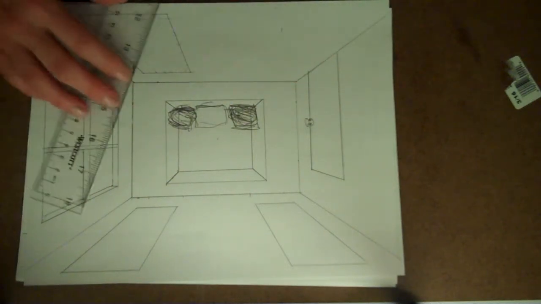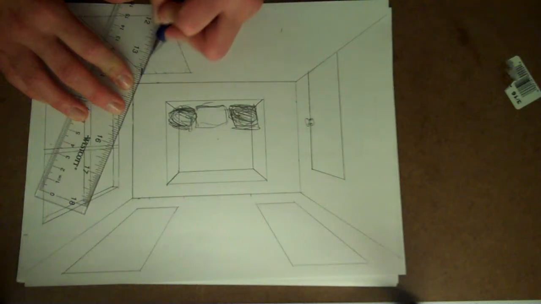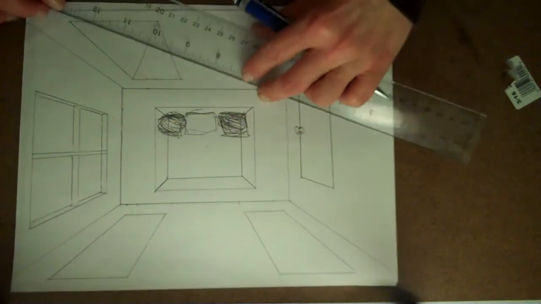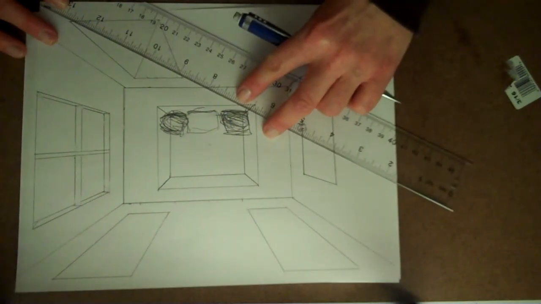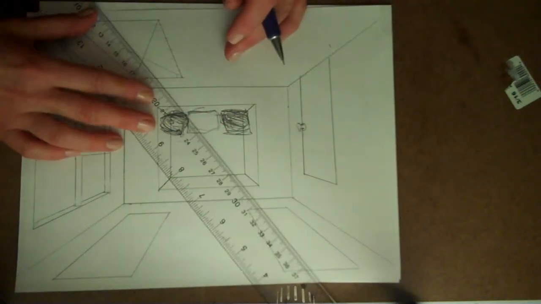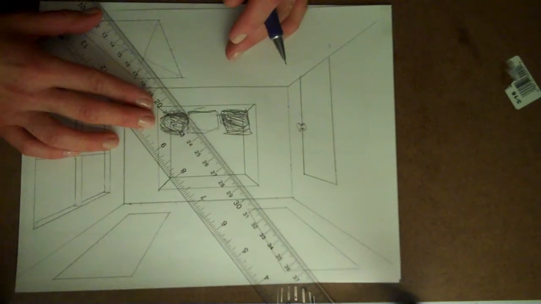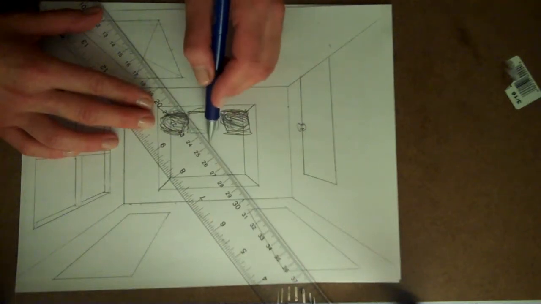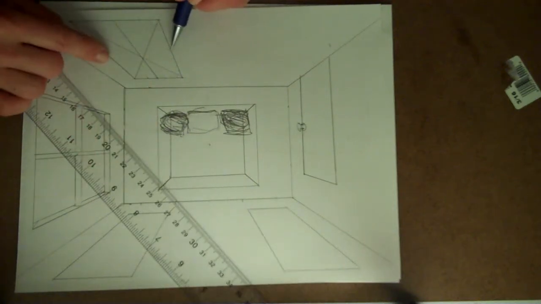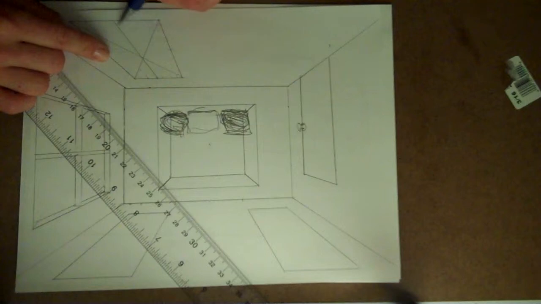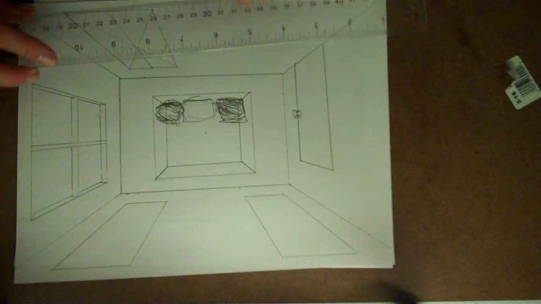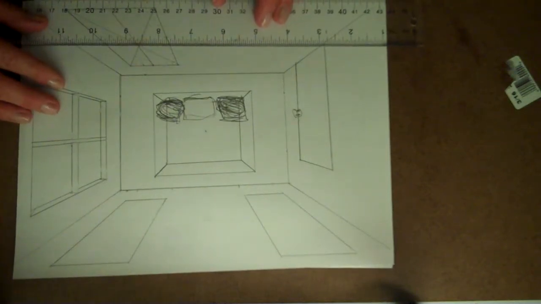You make your X. And then use that X as a guide for your cross. I'm going back to the vanishing point to make this line, because like its sides, the middle would have to go back to the vanishing point. And just like the top and the bottom, that middle line here will be horizontal.